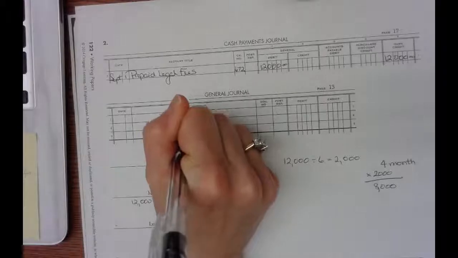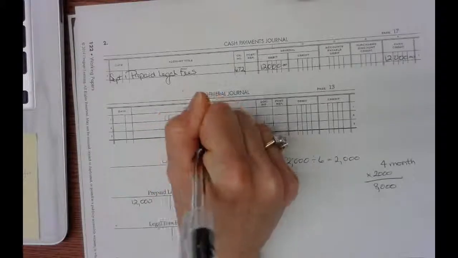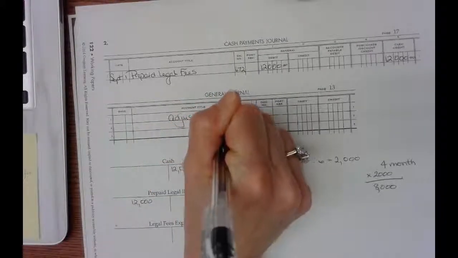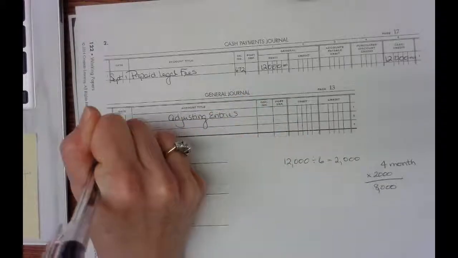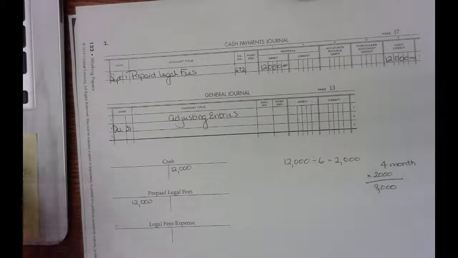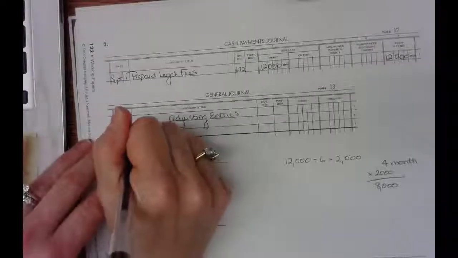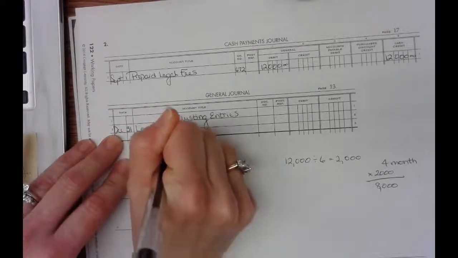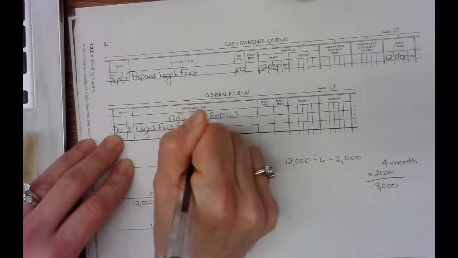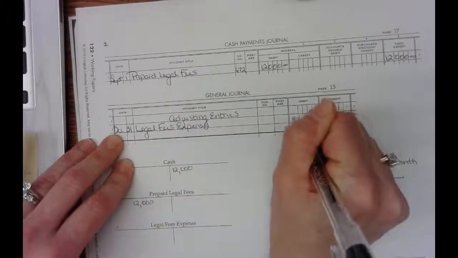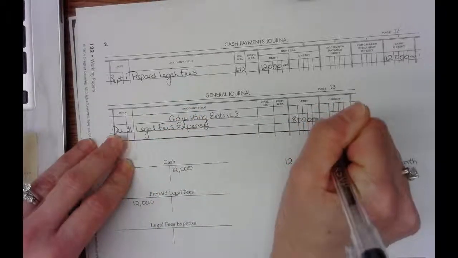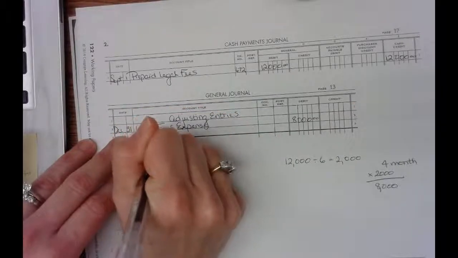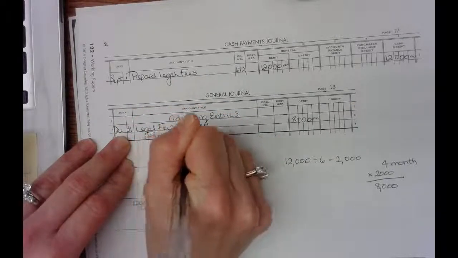So here we have adjusting entries on December 31st. And we are going to debit legal fees expense for $8,000, and we credit prepaid legal fees.